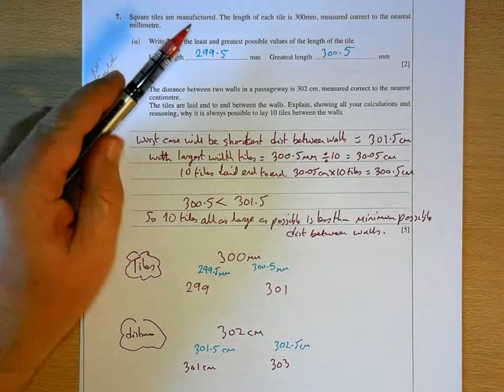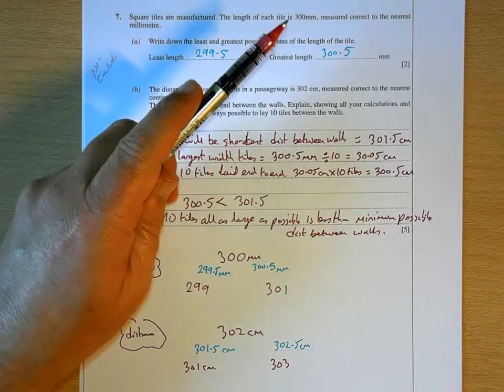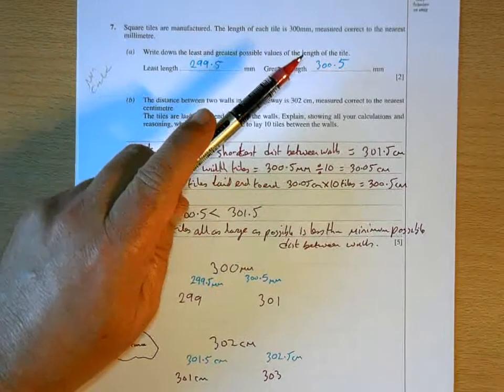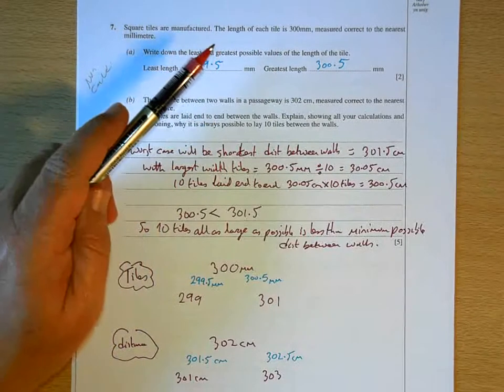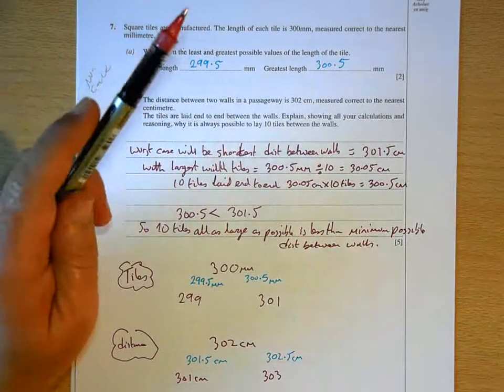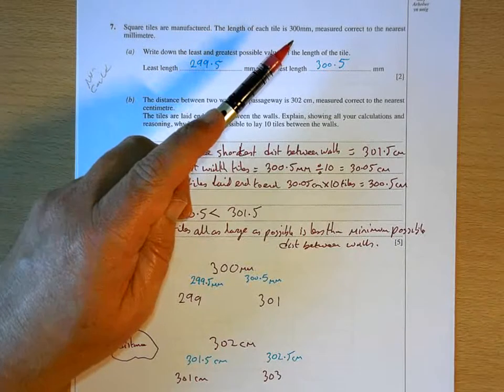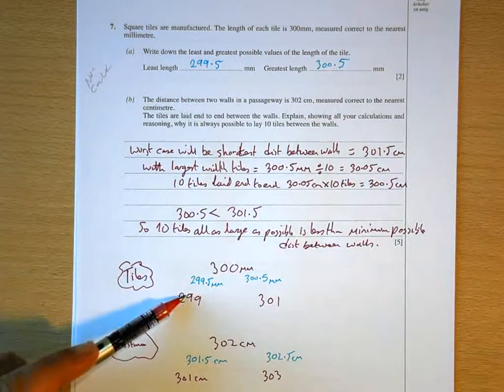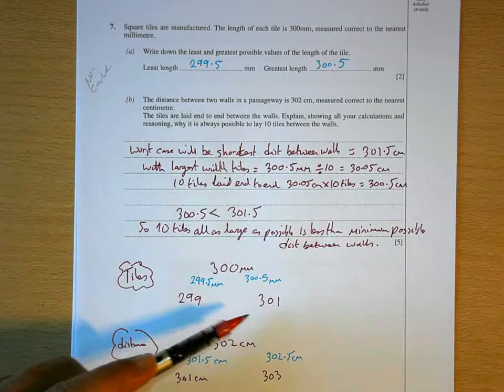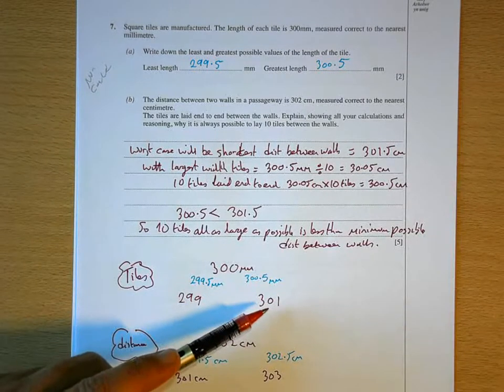First of all, we've got the tiles. They're 300 millimeters measured to the nearest millimeter. So when you're measuring, you're going up in 1 millimeters. So the next millimeter down from 300 is 299. The next millimeter up from 300 is 301.